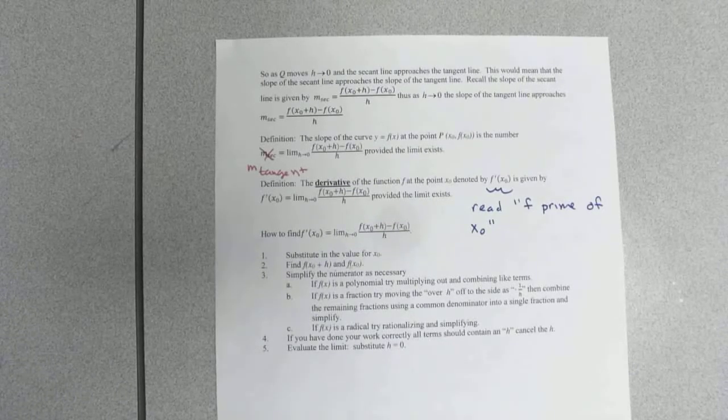B, if f of x is a fraction, try moving the over h off to the side as times 1 over h, then combine the remaining fractions using a common denominator into a single fraction and simplify. C, if f of x is a radical, try rationalizing and simplifying. 4, if you've done your work correctly, all the terms should contain an h, cancel the h. And then 5, evaluate the limit, substitute h equals 0.